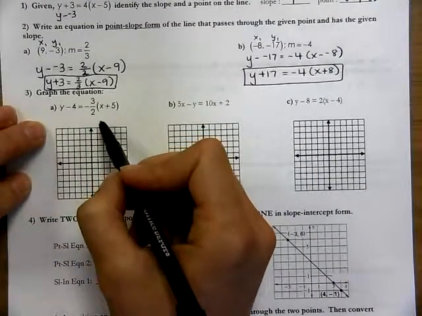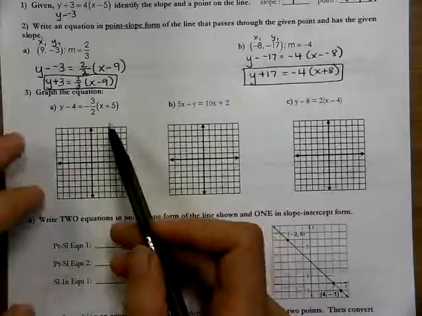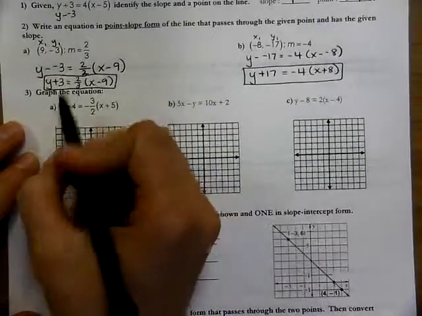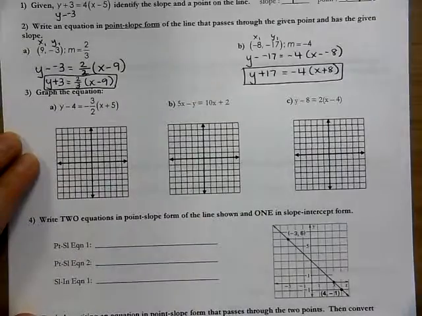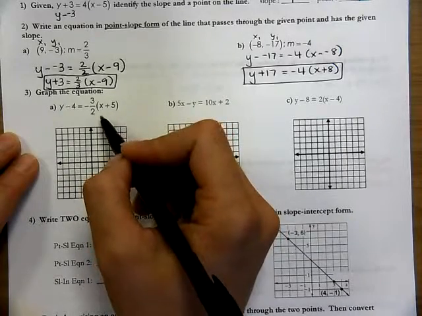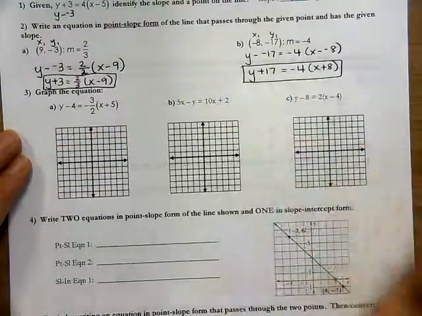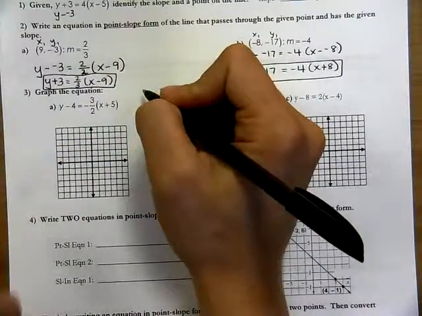Down here, graph the equation. Well, when I look at this, I have to think, what form is this equation in? This right here is in point-slope form. I see y minus y1 equals the slope times x minus x1. If I want to convert it to slope-intercept form, because that's how I'm most comfortable graphing, I can distribute. So I'm going to do that over here. I'm going to show two different ways of doing this.